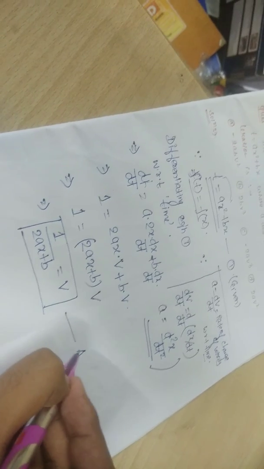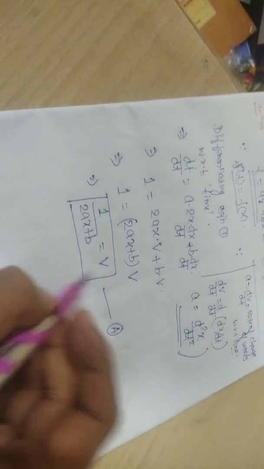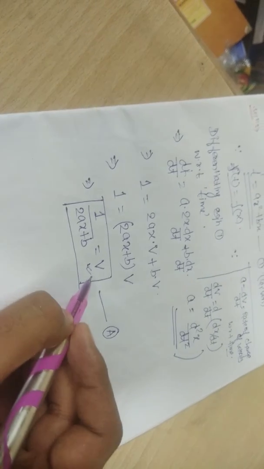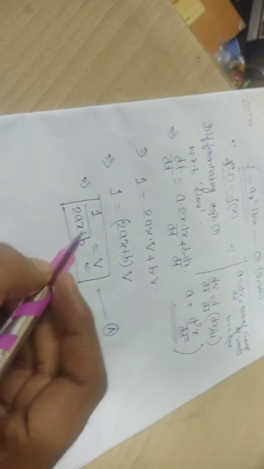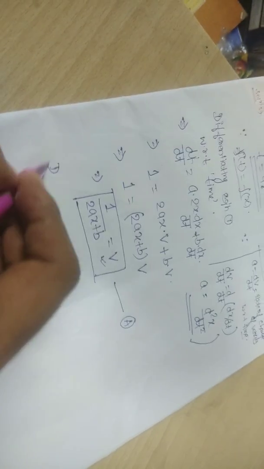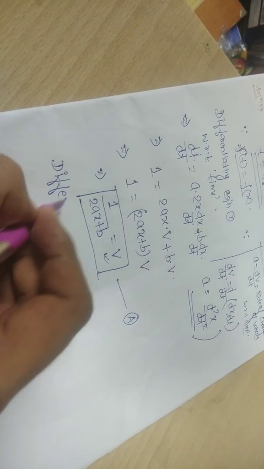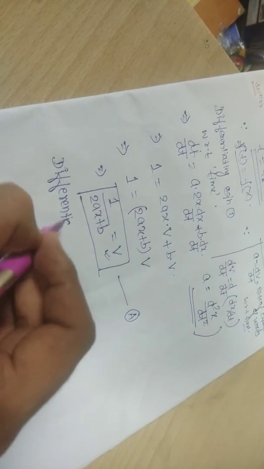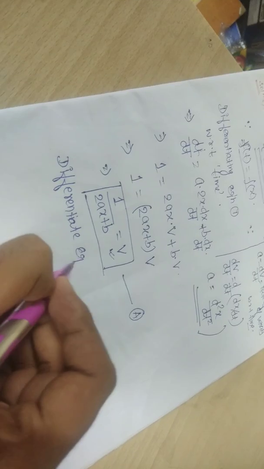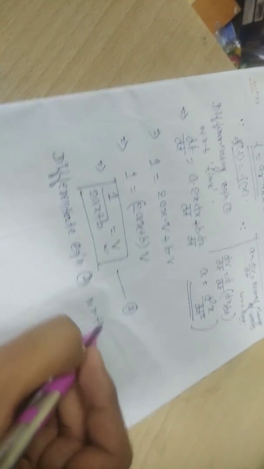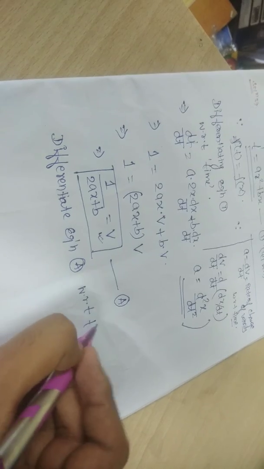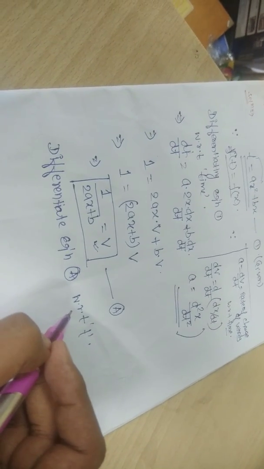This is the general consideration, just take it as equation A. Now we know this is velocity. If we differentiate equation A again with respect to time, we will get acceleration.